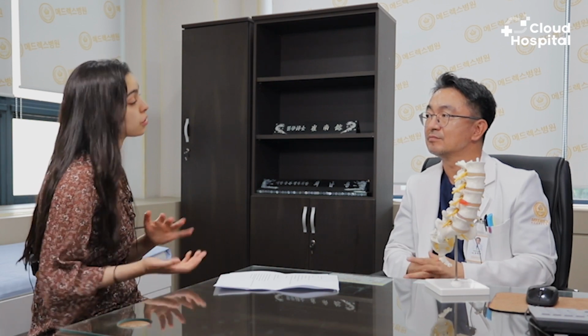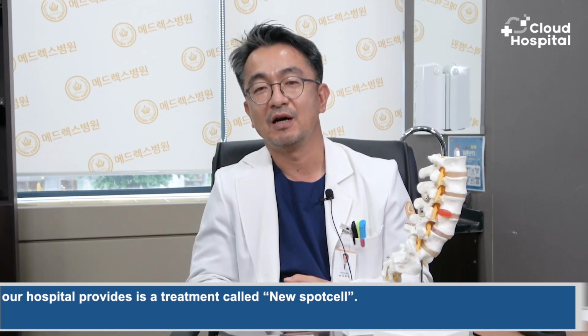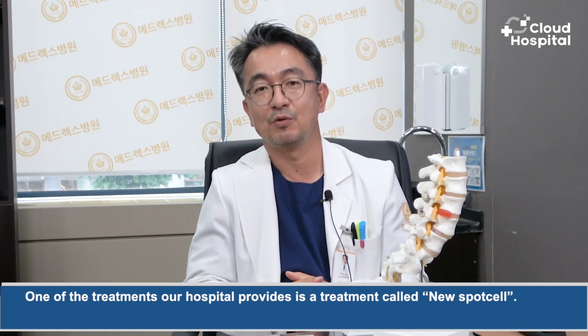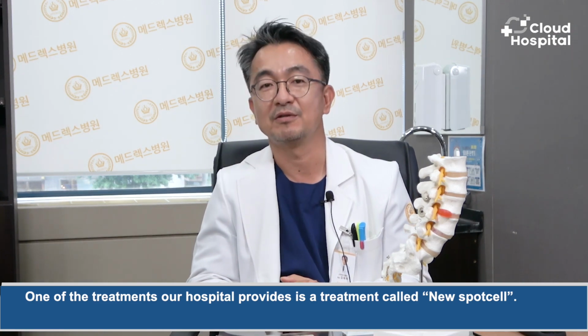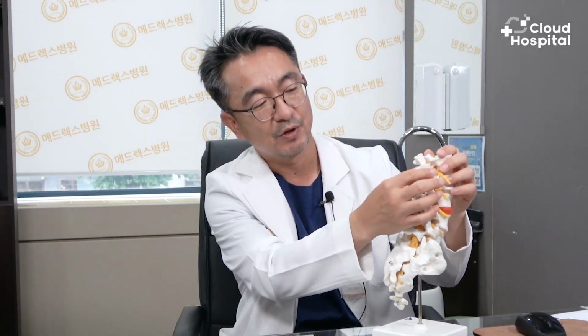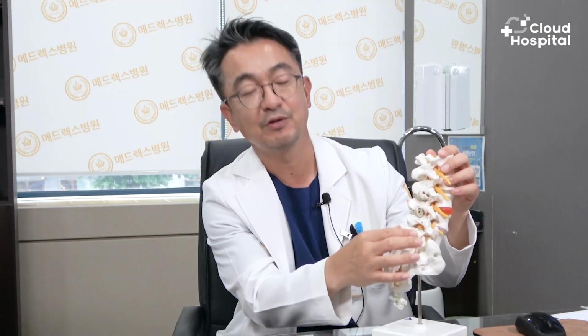Okay. Can you tell us more about what's an injection therapy and non-surgical treatment for this kind of case? In addition to natural degenerative changes, damage caused by other factors is added to the spine, resulting in illness. One of the treatments our hospital provides is a treatment called new spot cell. This treatment is for the posterior bone joint, an important part of the spine.